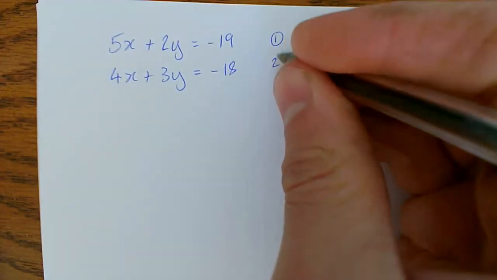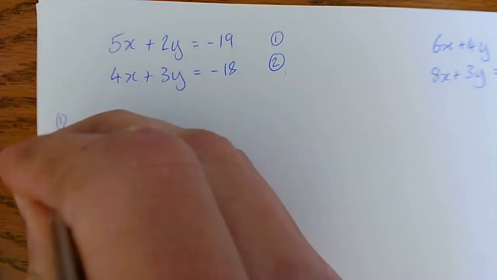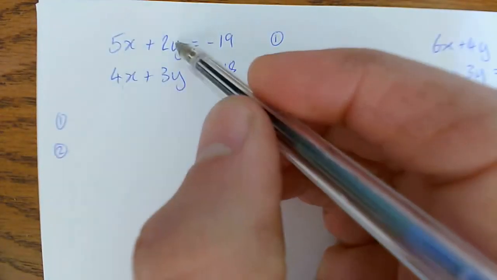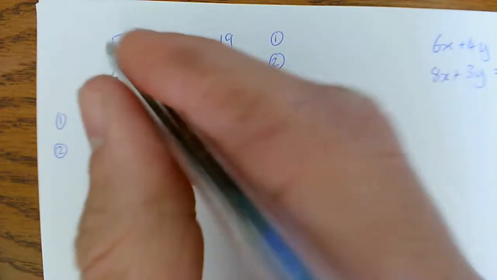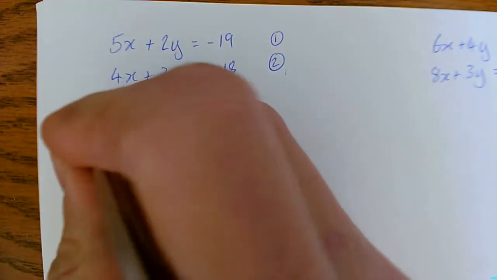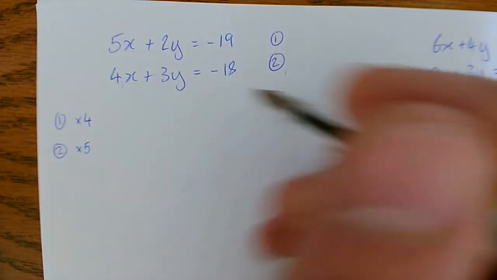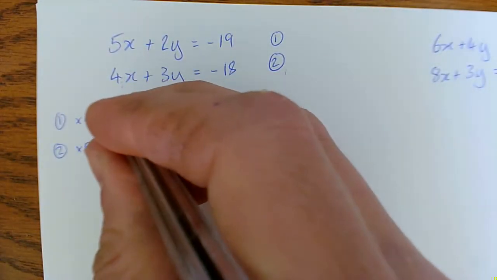I like to label my equations before I start, 1 and 2. So we're doing equation 1 and equation 2. Remember, the first thing we need to do is make either the number of x's or the number of y's the same. Here we're going to make the number of x's the same. I'm going to go for the lowest common multiple. So if I times the top one by 4 and the bottom one by 5, that'll work. I'll show you an example where there's an easier lowest common multiple in a second.